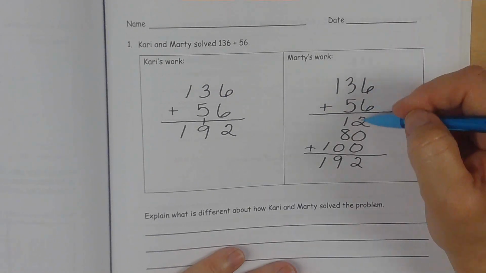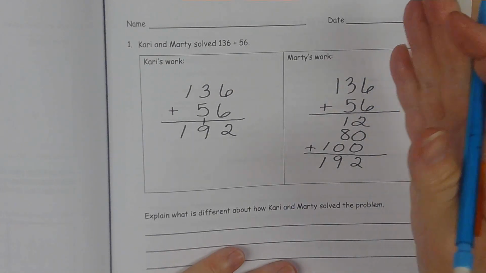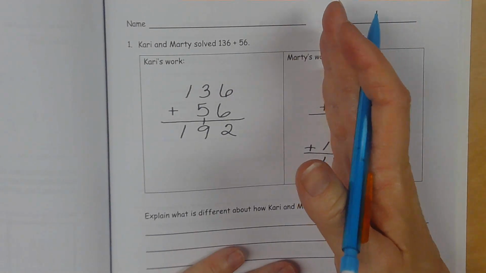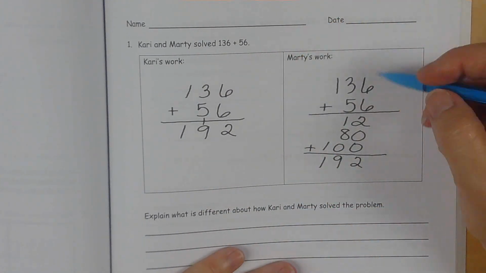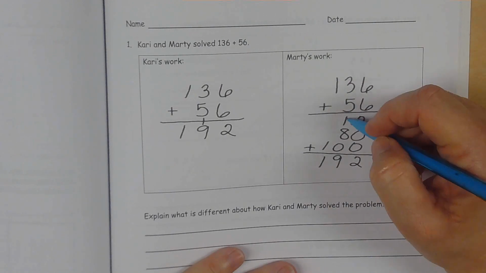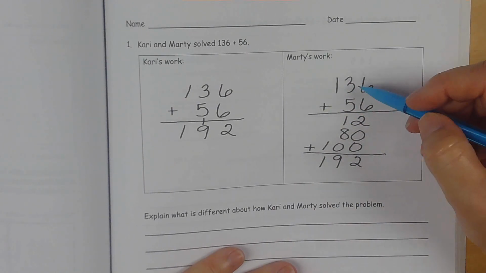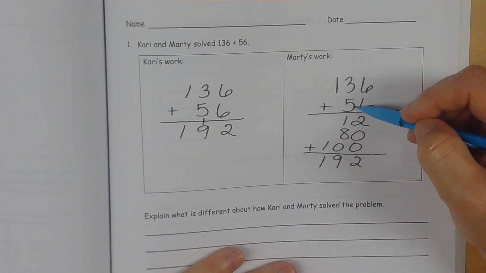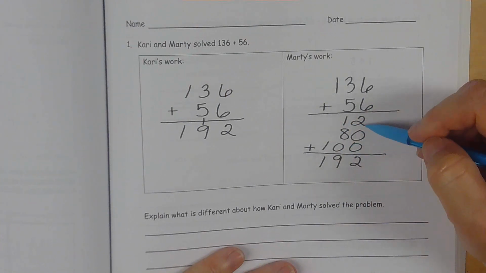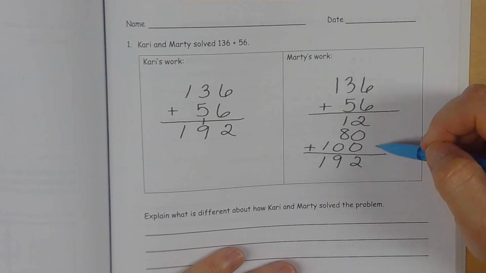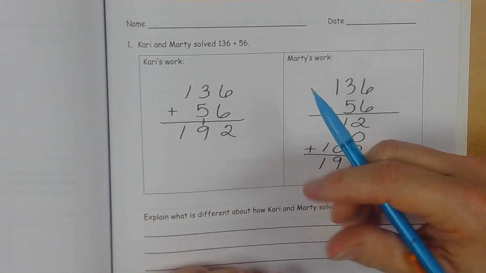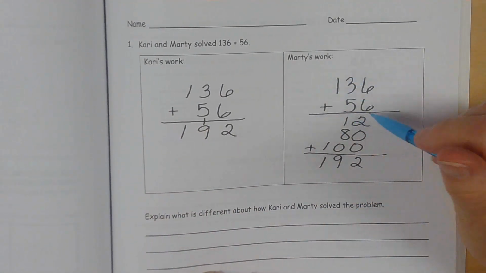Well, in totals below, Marty listed the total of each place value unit separately. So 6 plus 6 is 12. 3 tens plus 5 tens is 8 tens or 80. And then 100. And then put all those totals together to find the answer.